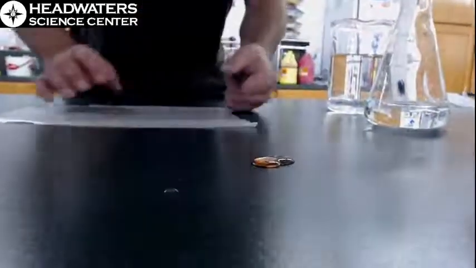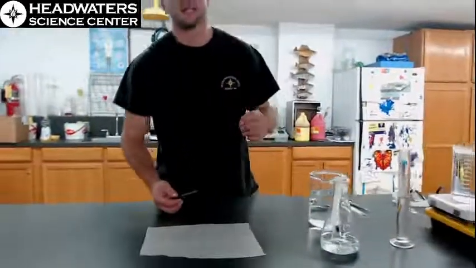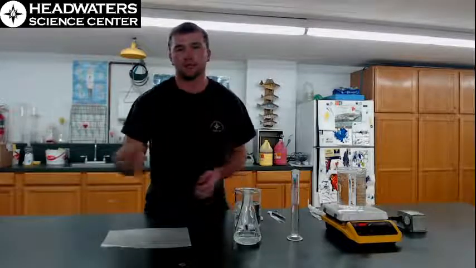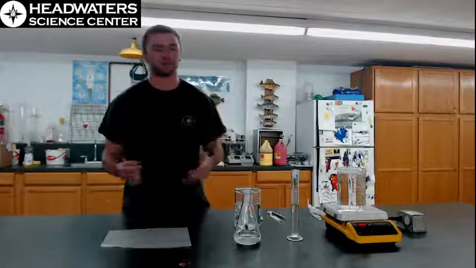But you could see that you could fit a lot of water onto that little penny. So all those hydrogen bonds holding those water molecules together creates what we call a surface tension, right? Because of their attractiveness to each other, they're able to form a sort of tension and keep everything together.